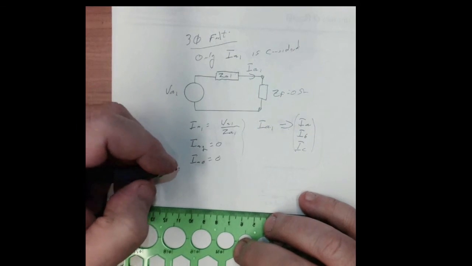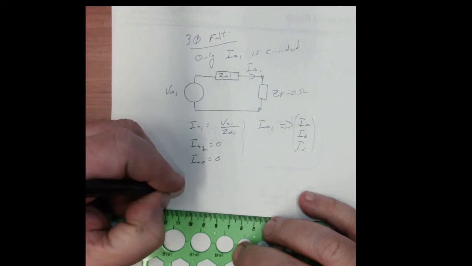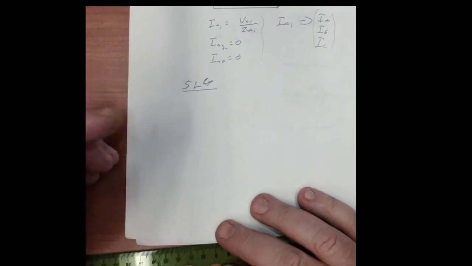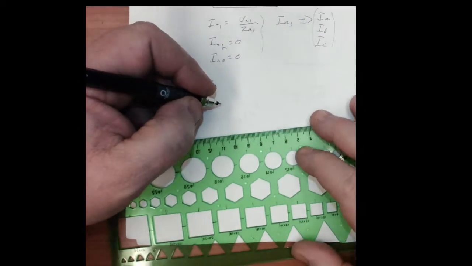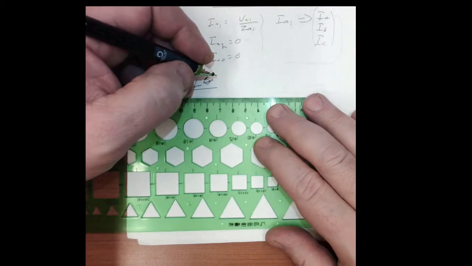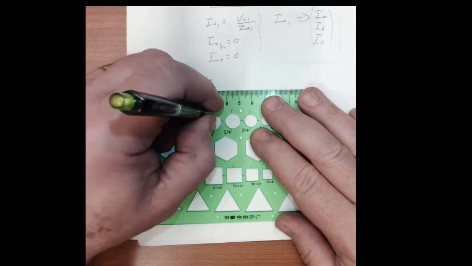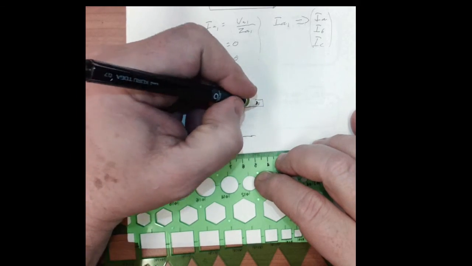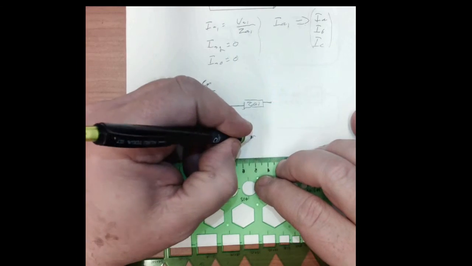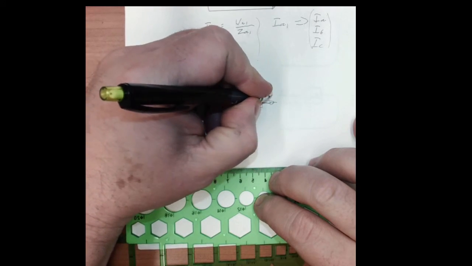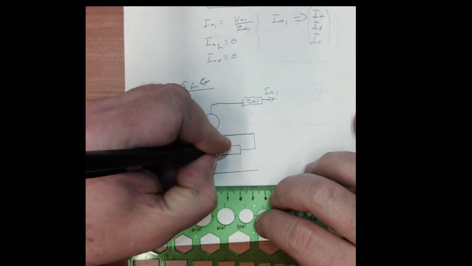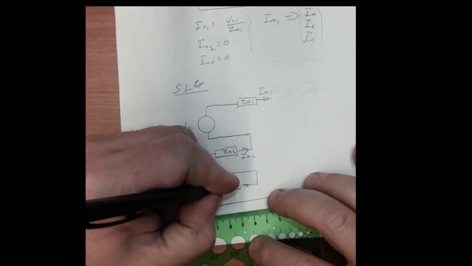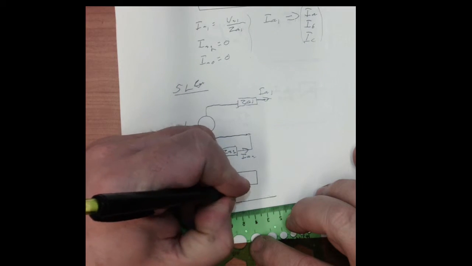Now let's look at our single line to ground fault, abbreviated as SLG. We're not going through the derivation here, but in my single line to ground fault, I'm going to have my VA1, my positive sequence ZA1. Then I'm going to flow through, so here I have IA1, here I have ZA2 and IA2, and finally I have ZA0 and IA0.